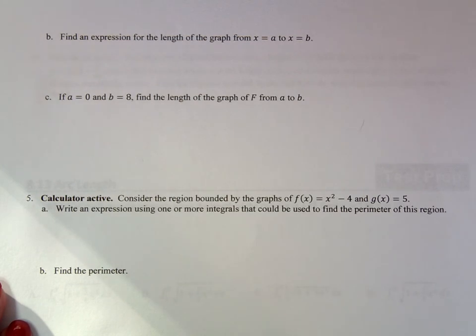This one's a calculator question. Consider the region bounded by the graphs of y equals f of x equals x squared minus 4 and g of x equals 5. Write an expression using one or more integrals that could be used to represent the perimeter of the region. Kind of interesting.